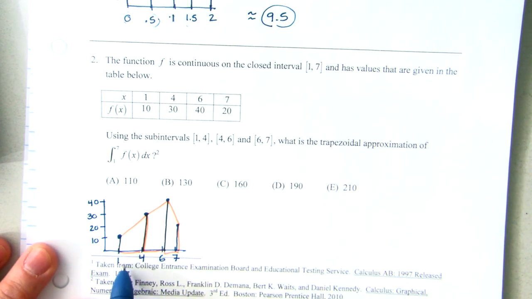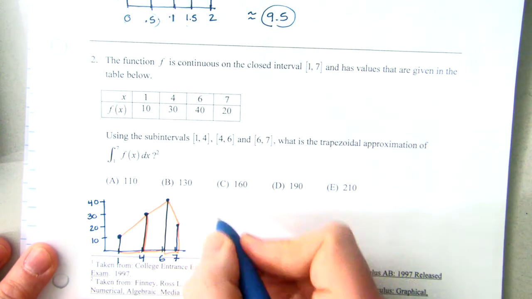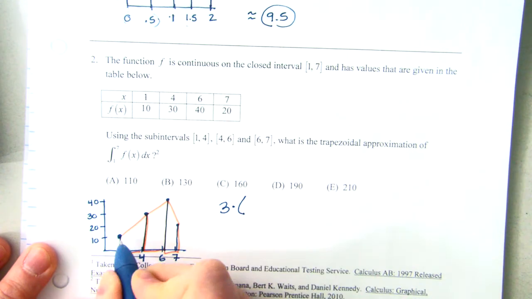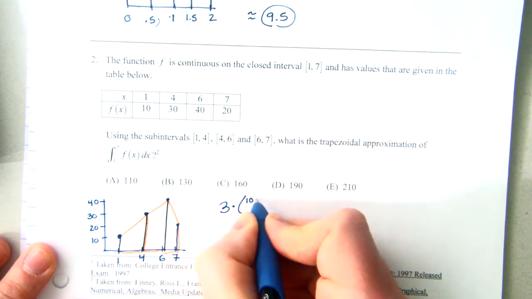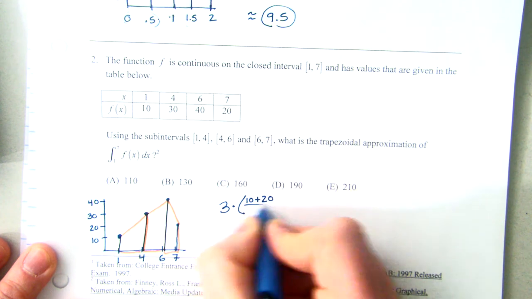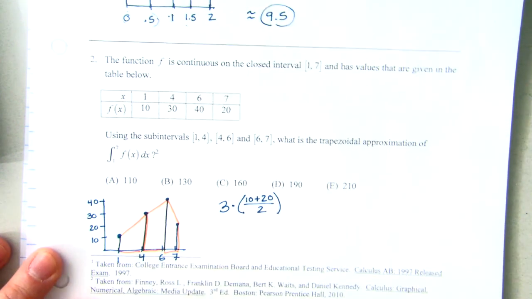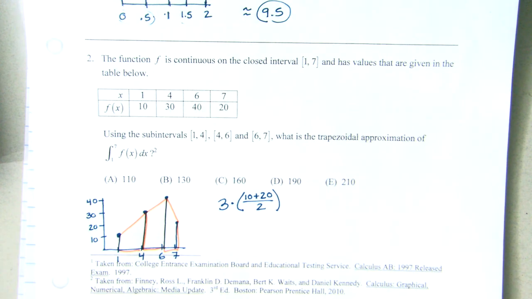Area of a trapezoid, remember, is the base times the average of the heights. So this first trapezoid is going to have a base of 3 and a height of, well, the average of the heights, a height of 10 plus 20 divided by 2. On this formula, we'll find the area of the first trapezoid. See if you can write out the area formulas for the next two trapezoids, realizing that your bases are changing.